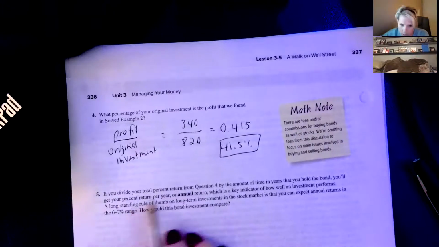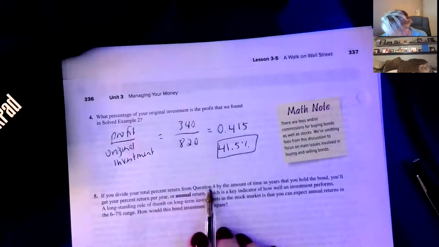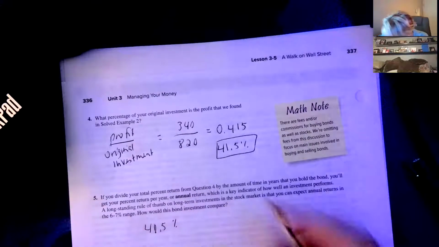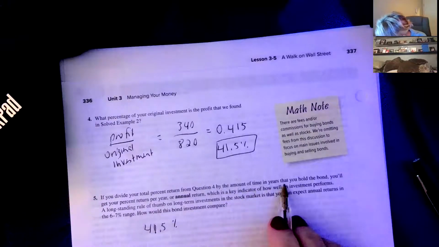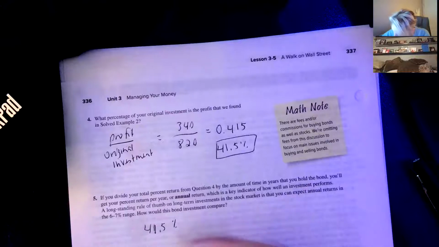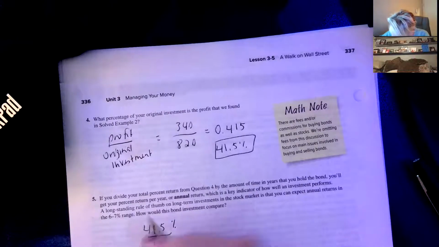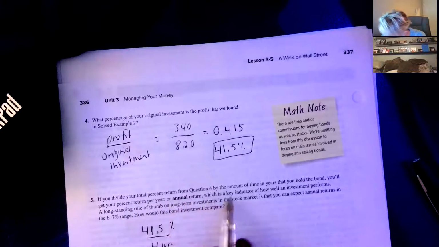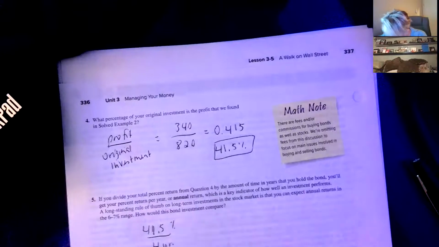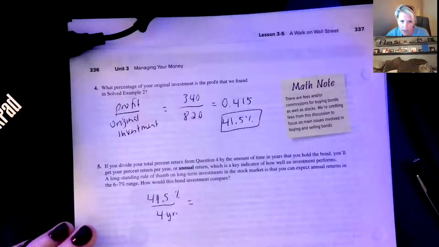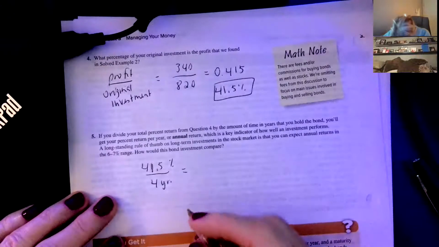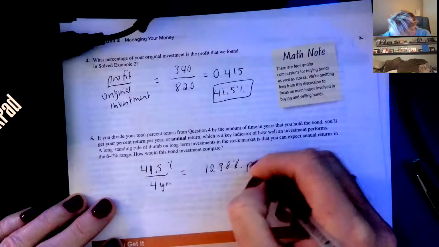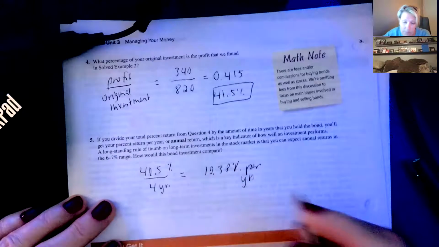So in number 5, it says if you divide your total percent return from question 4, so that 41.5% by the amount of time in years that you hold the bond. So we're dividing it by the 4 years. You'll get your percent return per year or annual return, which is a key indicator of how well an investment performs. So let's see what that is. 41.5 divided by 4 comes out to be 10.38% per year, which is amazing. That's pretty good.